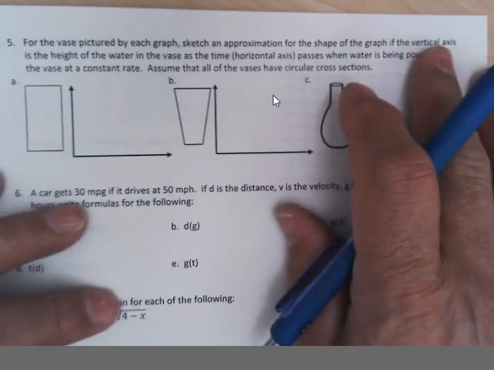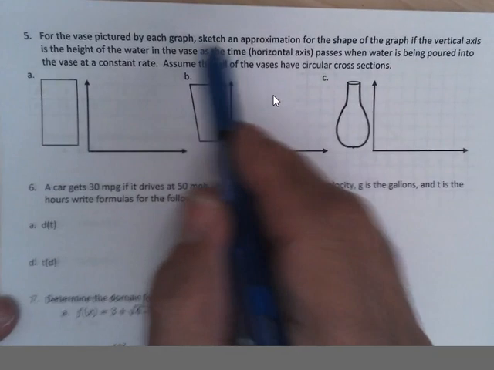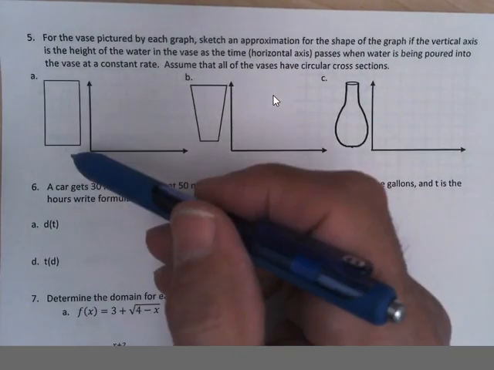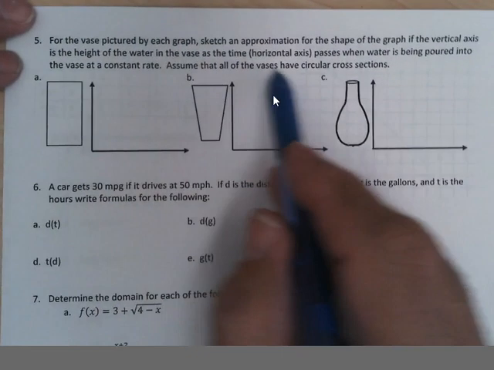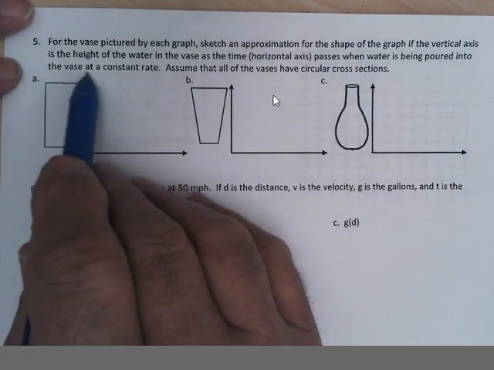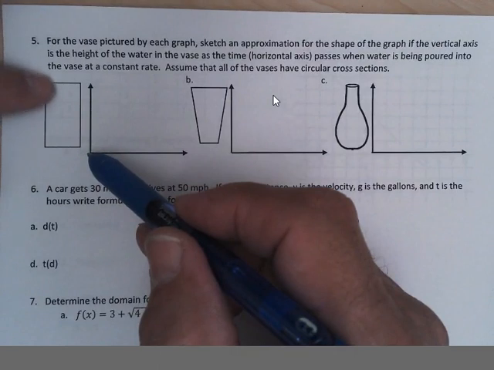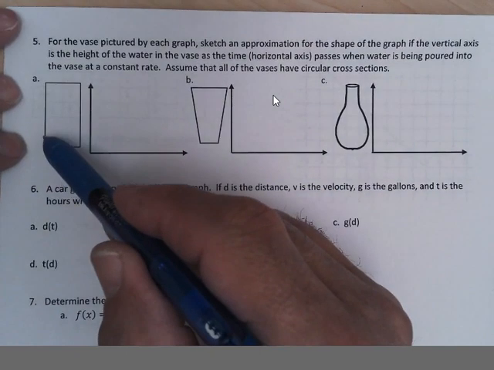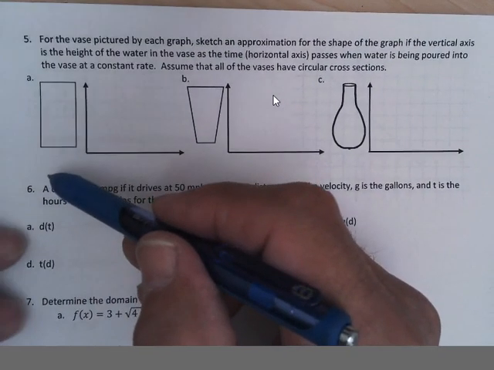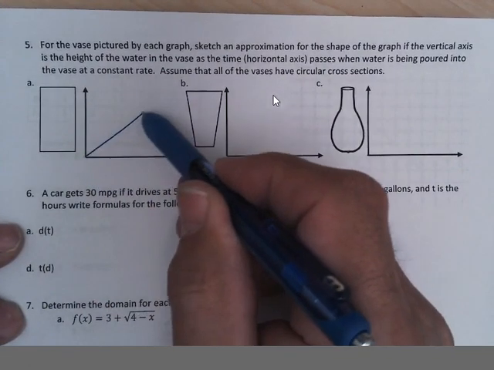All right. Now here, we're pouring water into these vases. And if you're pouring the water into the vase at a constant rate, what's the height going to do? Well, in this kind of vase, if you pour it in at constant rate, like if you put it under the faucet, the level would rise constantly till it got full.